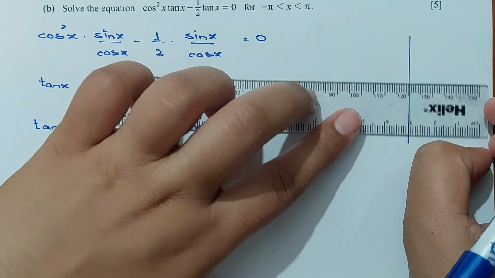So for the vertex, for the maximum point, we need the x component only. This would be the maximum point, the x component of the vertex. 4 is the maximum point. So over here, the c, this would be 4. This is the 4, right?